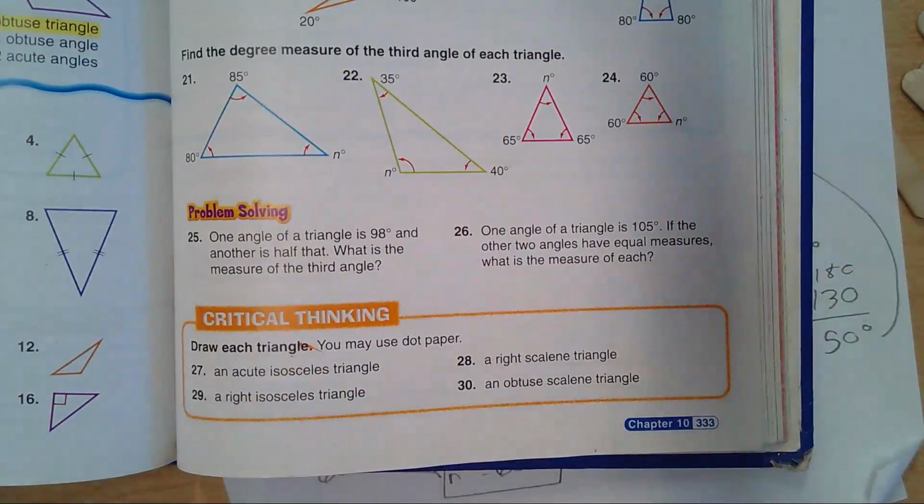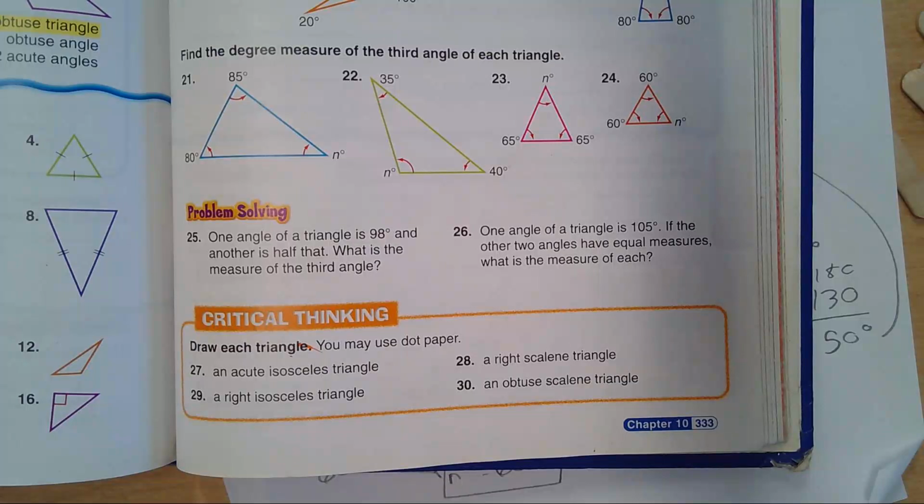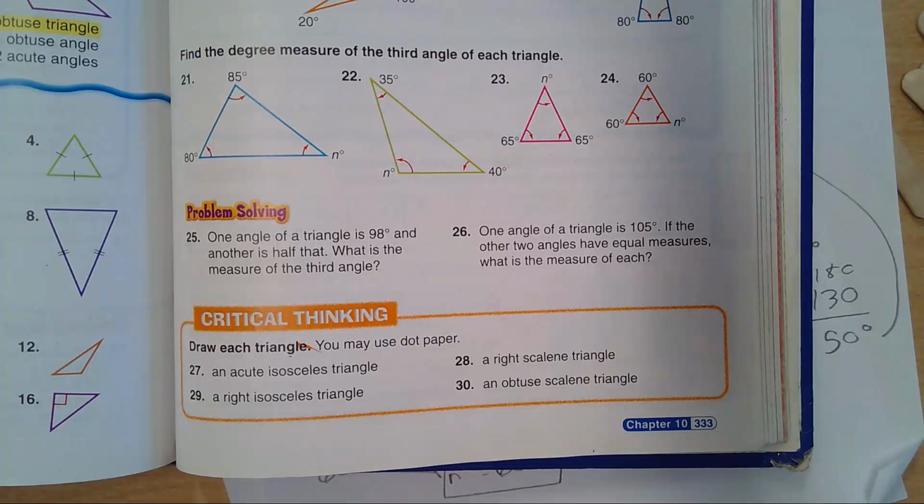One angle of a triangle is 105 degrees. If the other two angles have equal measures, what is the measure of each? This one has to be caught. One angle is 105 degrees. The other two angles are the same measurement. So I got a 105, and my other two numbers are the exact same number. What is that exact same number? How can I figure that out?